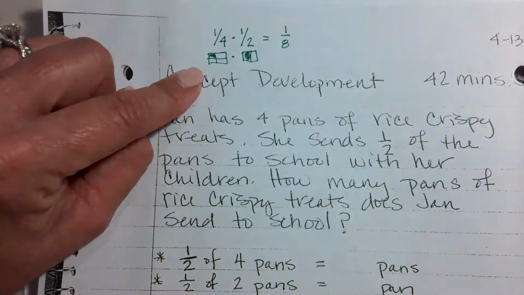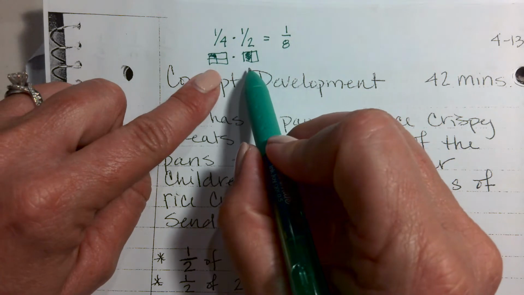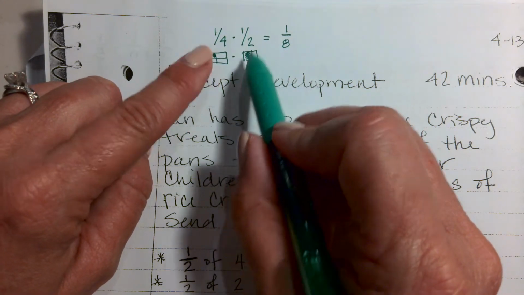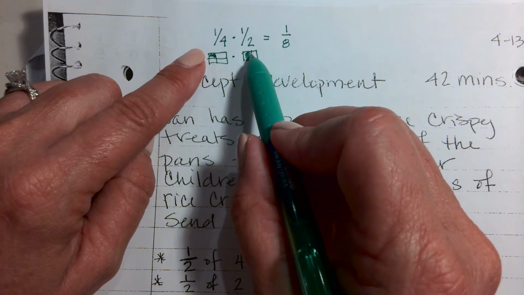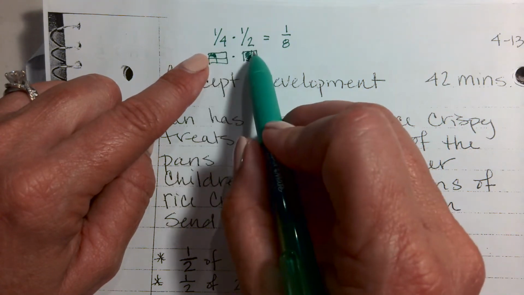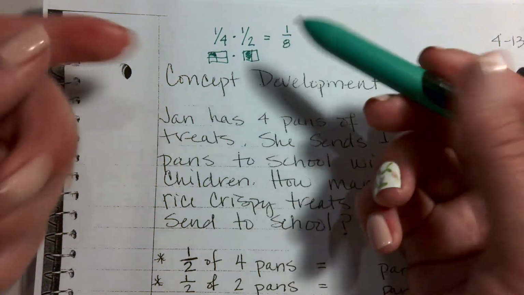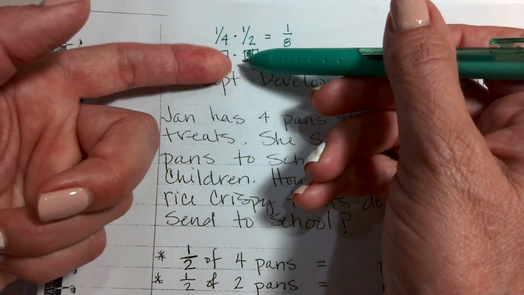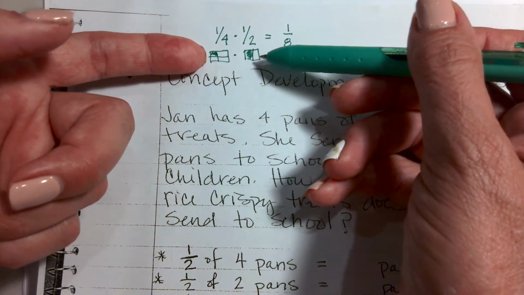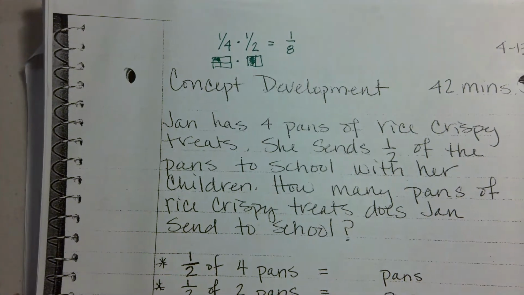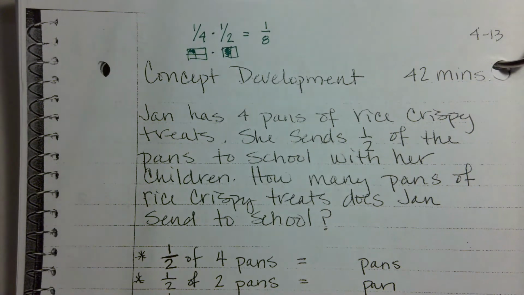a half. Now we're going to take this idea of using the model to represent what we are doing with multiplying a unit fraction by a unit fraction, because essentially you're taking a piece of a piece. You're putting these two models together to find a piece of a piece. If you have a piece of a candy bar and you have to give a piece of what you have to your brother or sister, you are ending up with something much smaller, right?